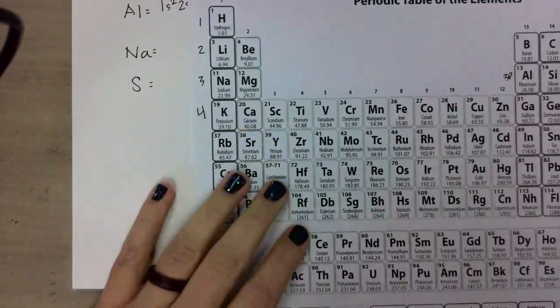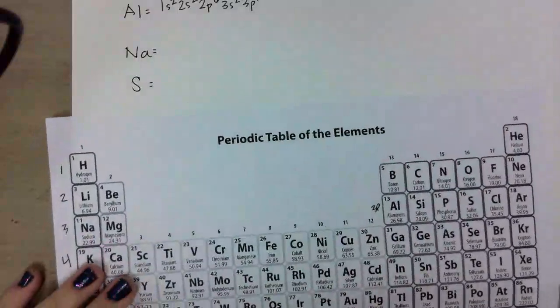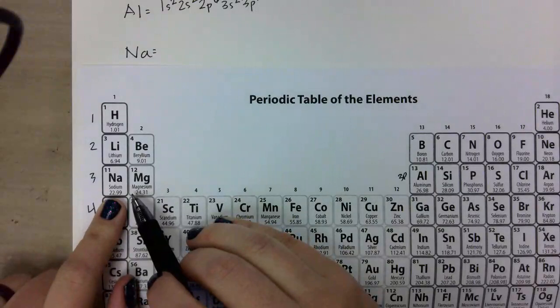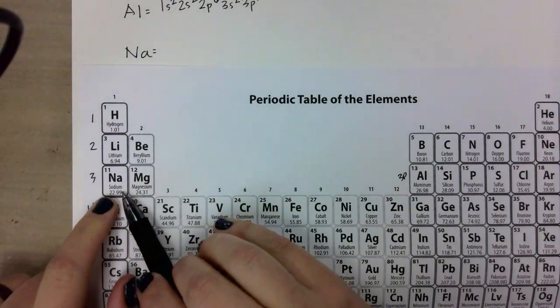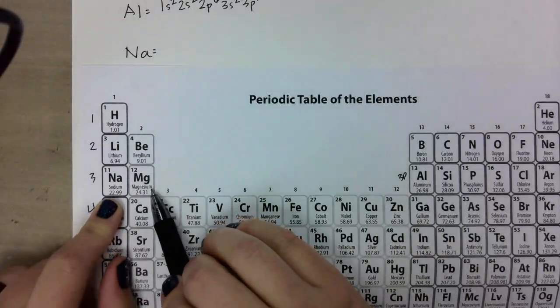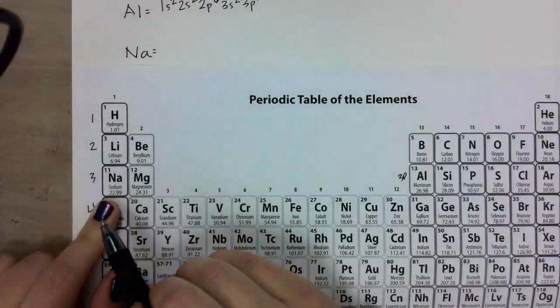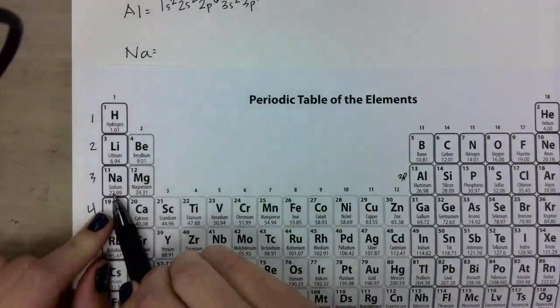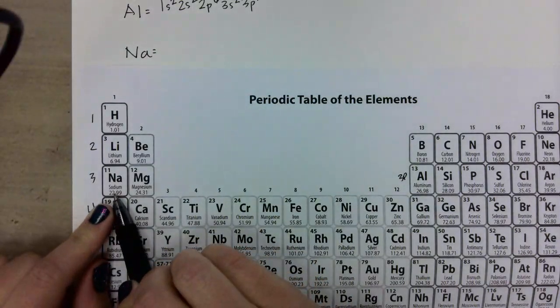So if we find sodium on our periodic table, find Na here. Na's position is in the third period and it sits in the s block. So we know right off the bat that our electron configuration is going to end in a 3s. And because sodium is in the first block, sodium's going to end in 3s1.